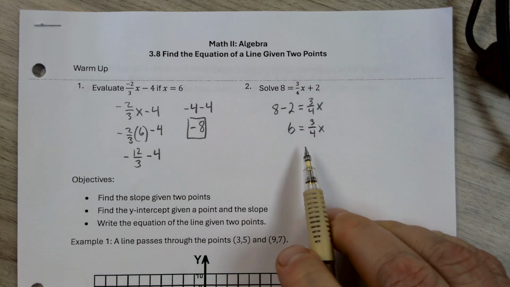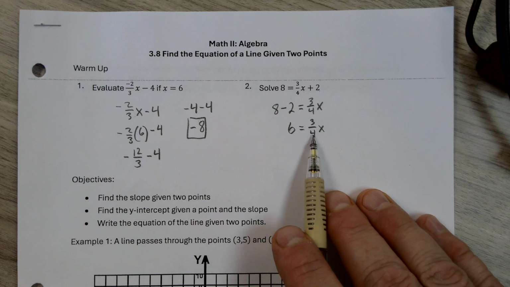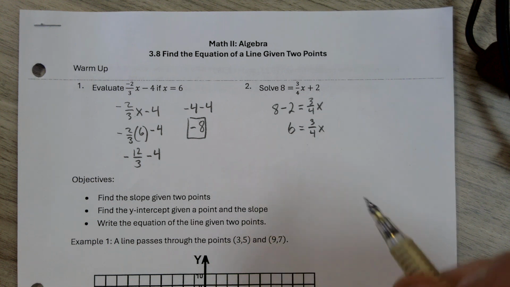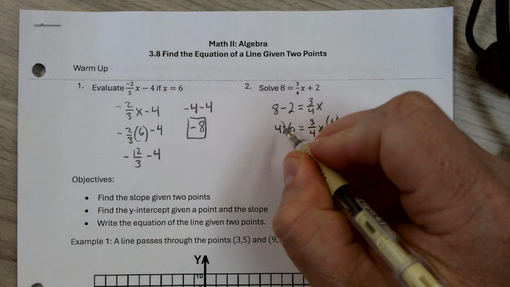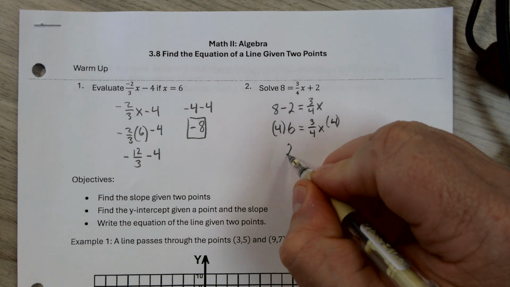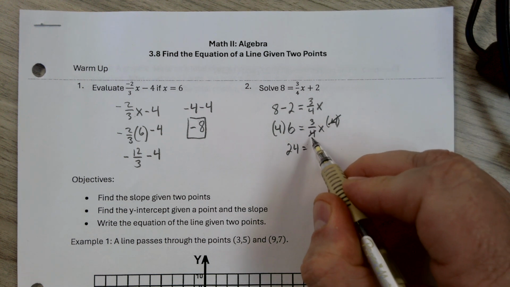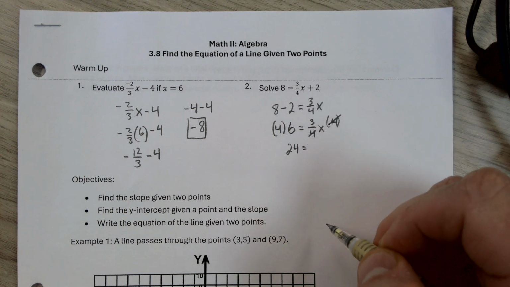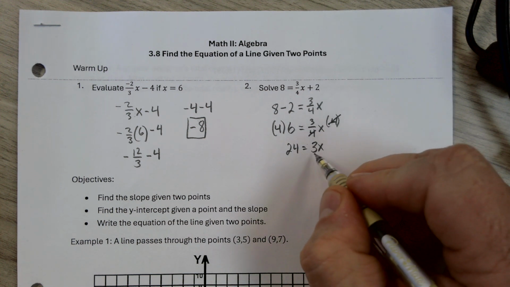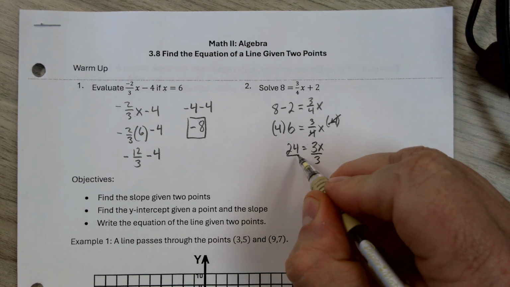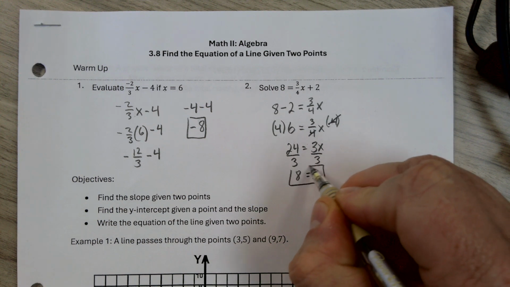In our next step, we now have to clear fractions, right? We got to get rid of this 3/4. We clear fractions by multiplying both sides by the denominator. So we're going to multiply this side by 4 and multiply this side by 4. 4 times 6 is 24. And remember, multiplying this side by 4 cancels this dividing by 4. They're opposite operations. So I wind up with 3x equals 24. And then I can divide, as my last step, divide each side by 3. And I wind up with 8 as my answer.